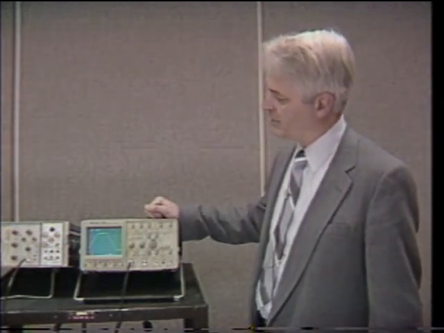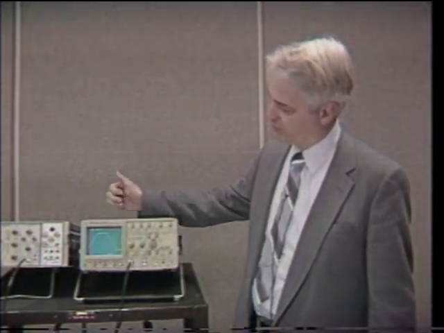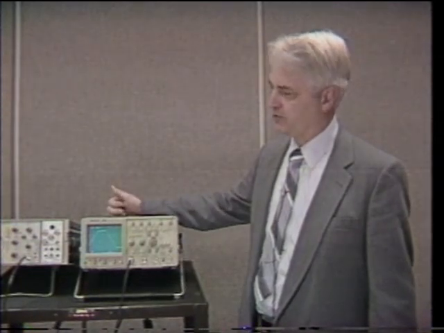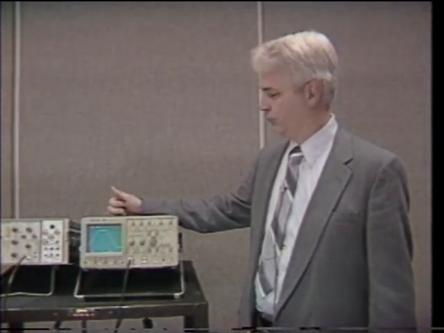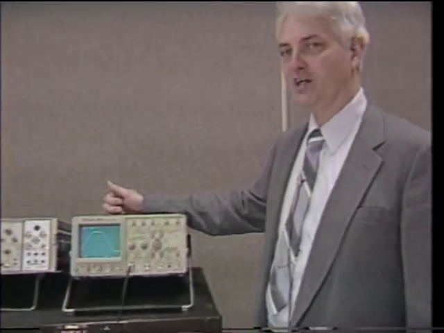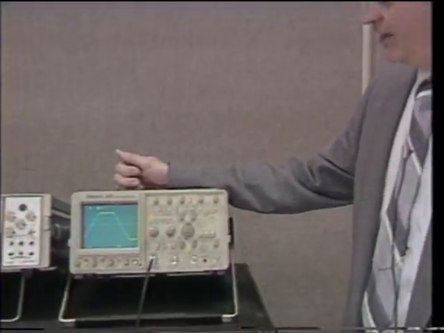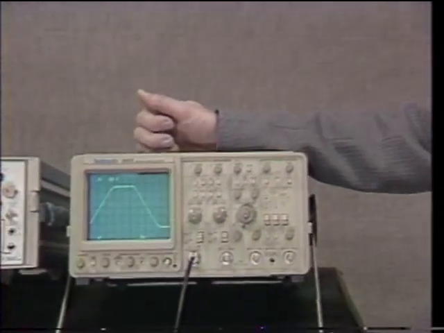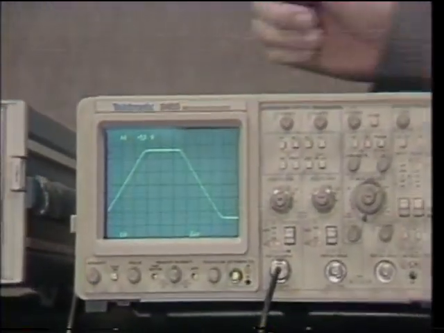Slew rate measurements are fairly common in communication and especially control systems. They're normally made by making a voltage interval measurement, a time interval measurement, and taking the ratio of those measurements. The 2445 and 2465 have a method of making that measurement that requires no calculation.